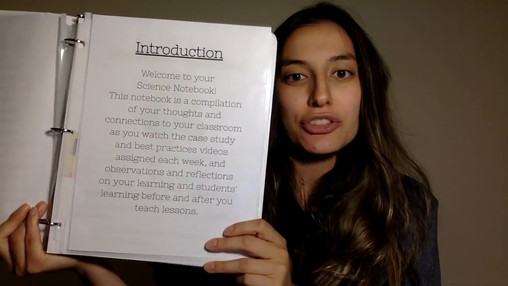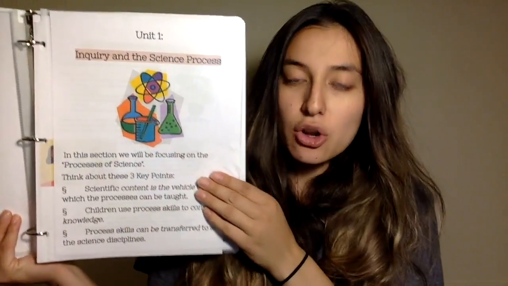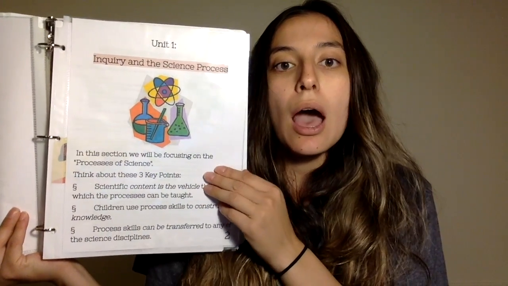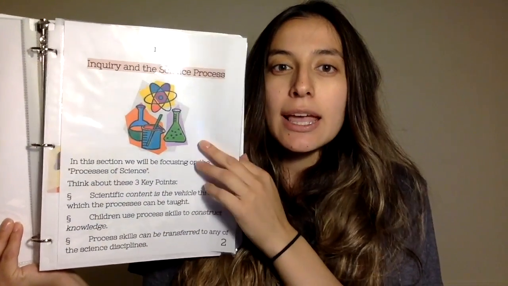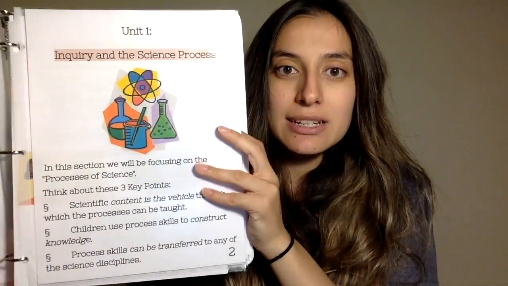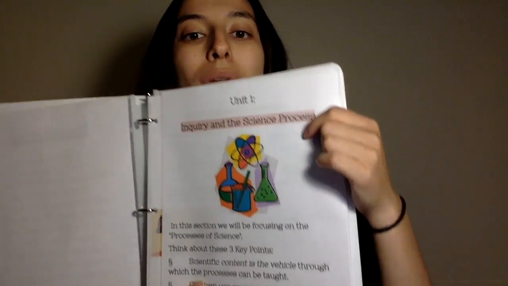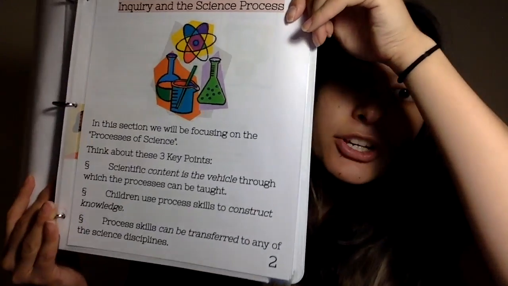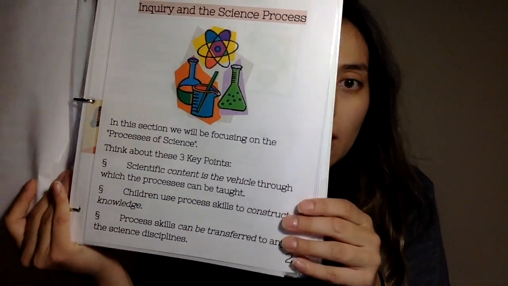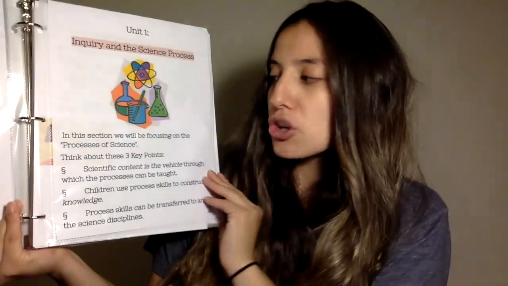It basically just says what I did throughout the semester and what's included in here. The next thing is an overview of each unit. I divided my units with these little plastic, see-through dividers. I included what unit it is, the name of the unit, a small picture, and the objectives of the unit, just so that I could remind myself what I learned throughout this unit and what I needed to do as I look back at this notebook.